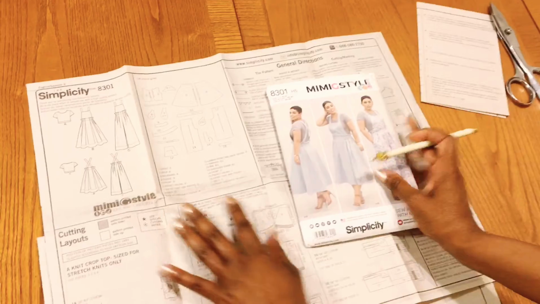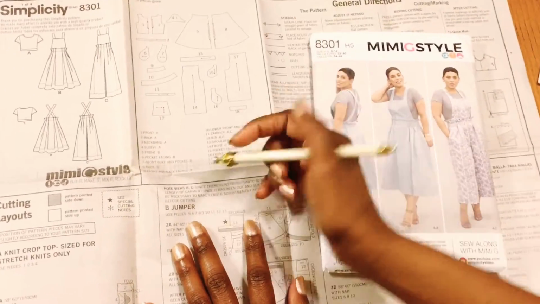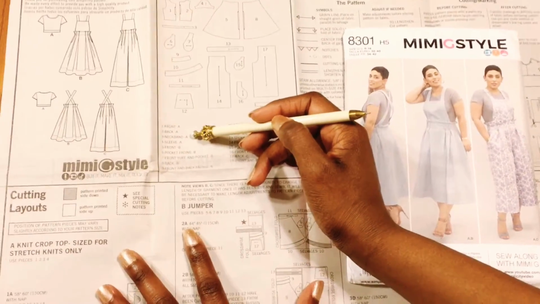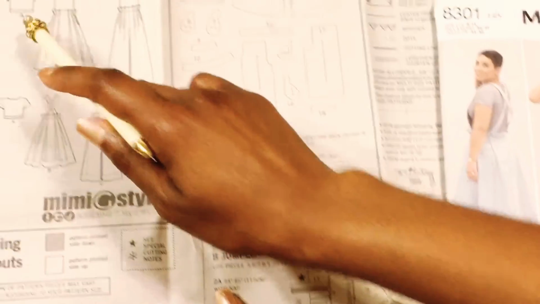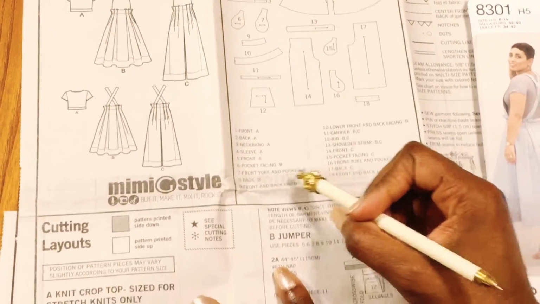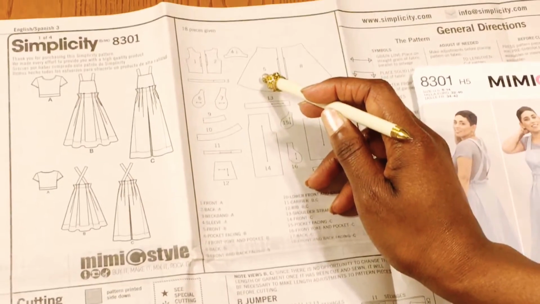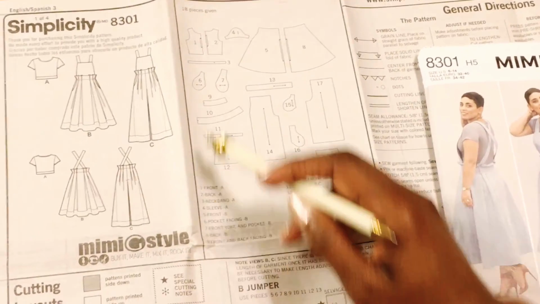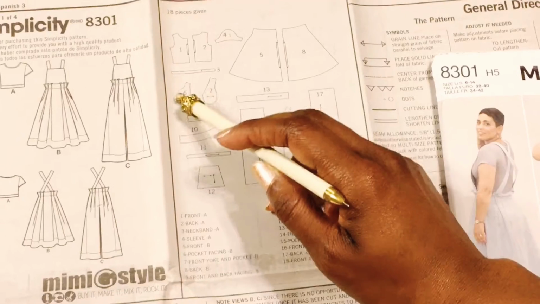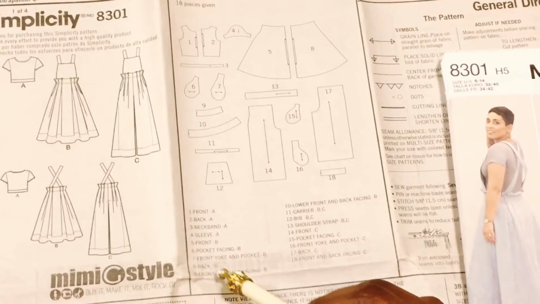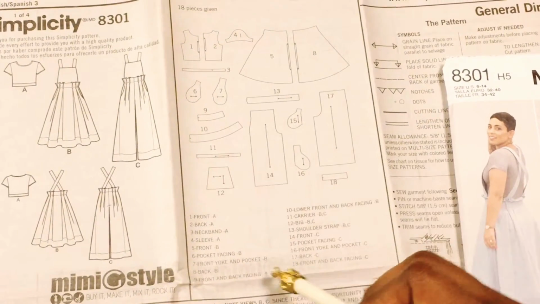So this is telling us all of these letters here, these are the different looks, okay? A, B, C. So for B, I need the front piece of the skirt, which is 5. For B, I also need the pocket, and it shows that here. B as well.